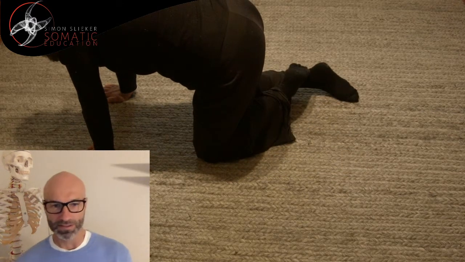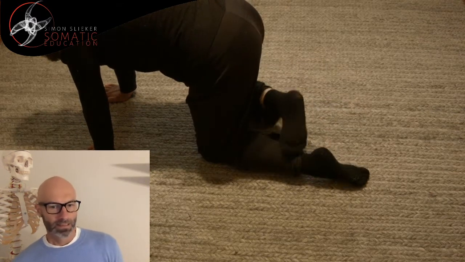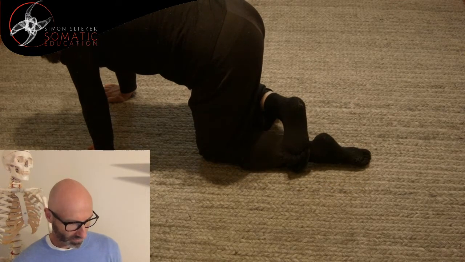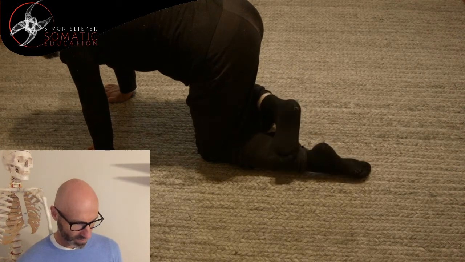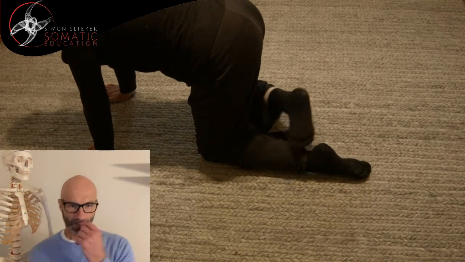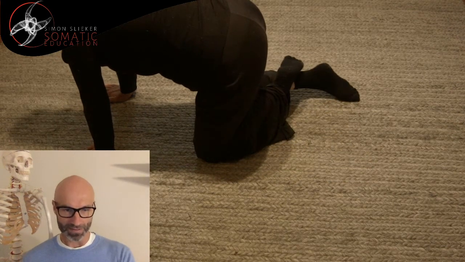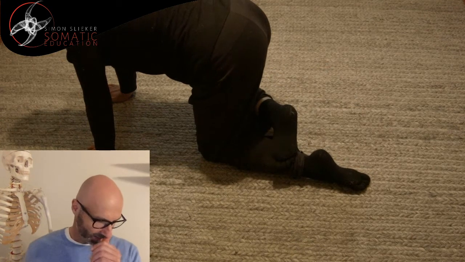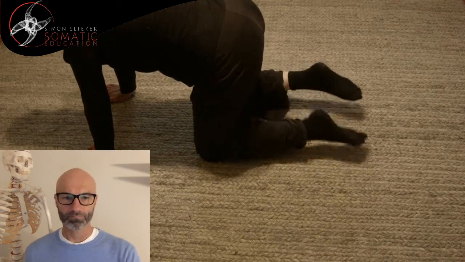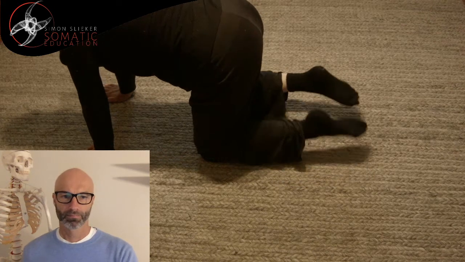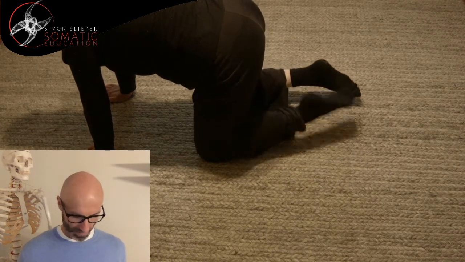And the reason why we're choosing that way is because it's going to influence where you shift your weight. And that's what I want you to feel. How does your weight shift when you're doing this alternating, taking one foot over the back of your other? And have a rest in sitting.